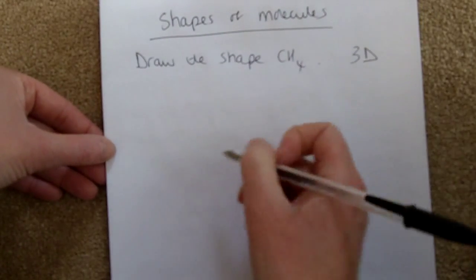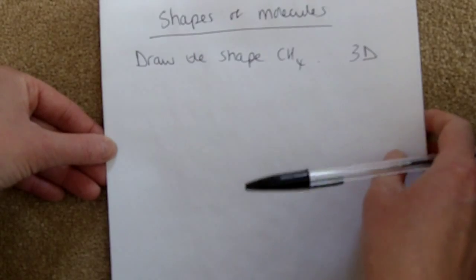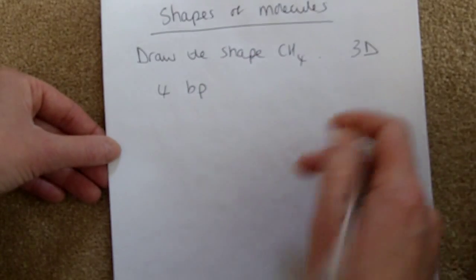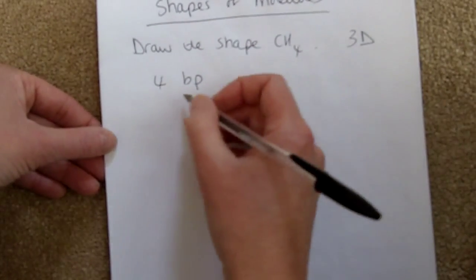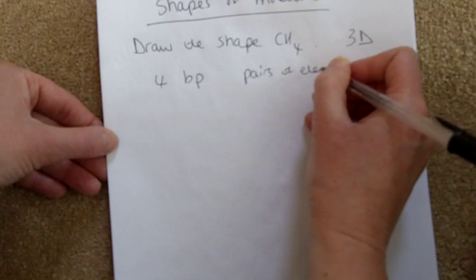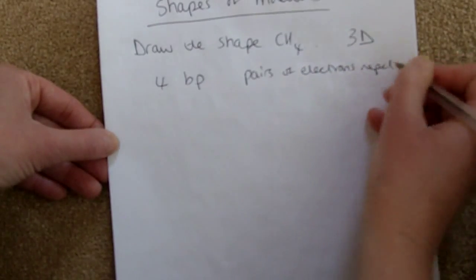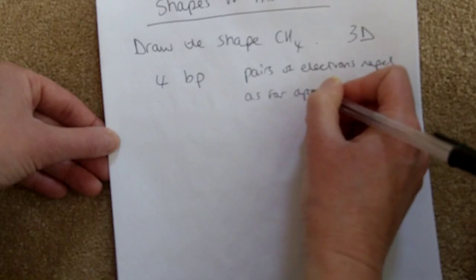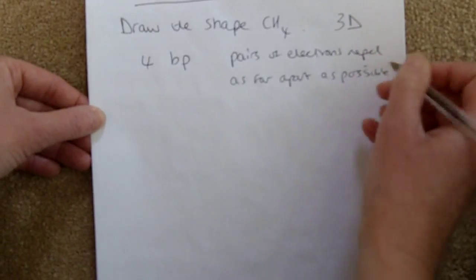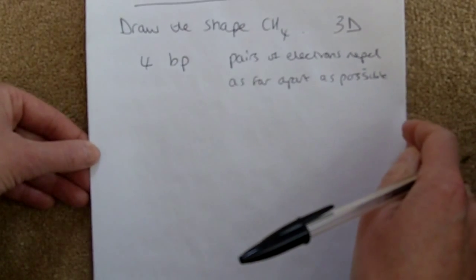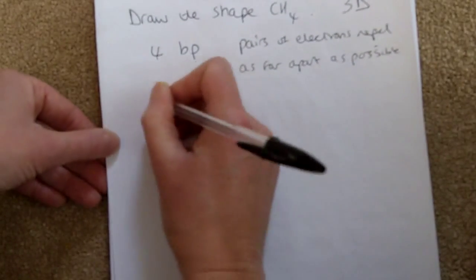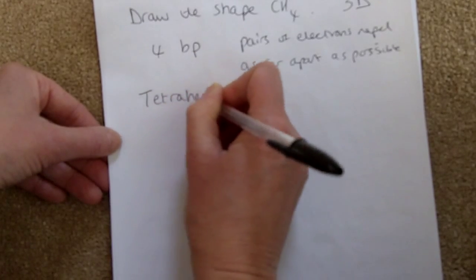Okay, now we just did the dot and cross diagram of methane, and methane has got four bond pairs, okay? Because these are pairs of electrons, the pairs of electrons repel as far apart as possible. They want to get as far away from each other as possible. Mathematically, it takes up a shape to take it as far apart as possible. Now for methane, that shape is called a tetrahedral shape.